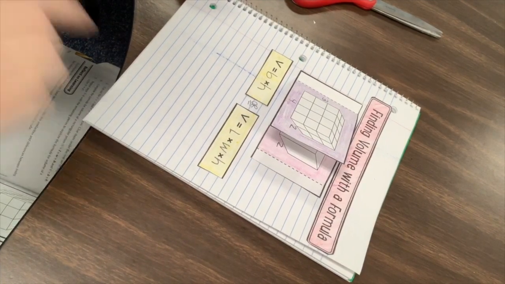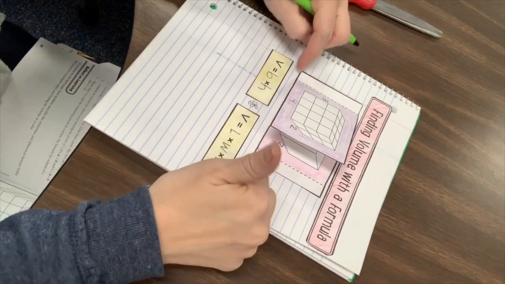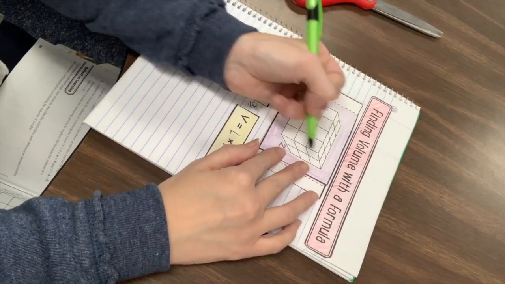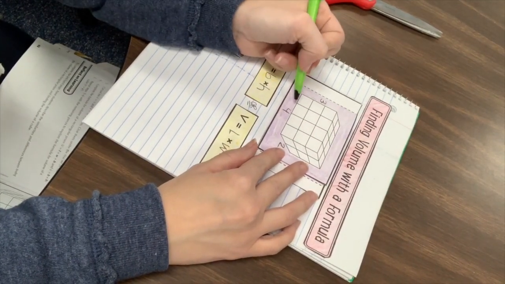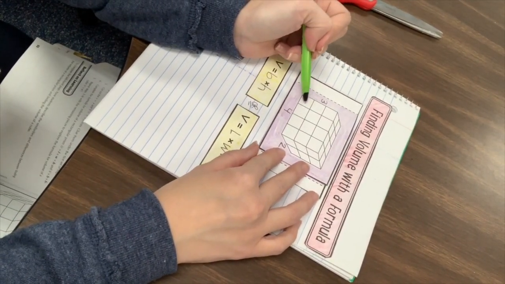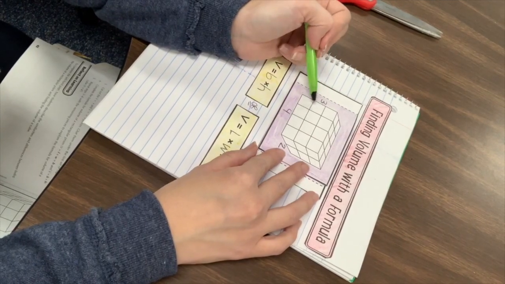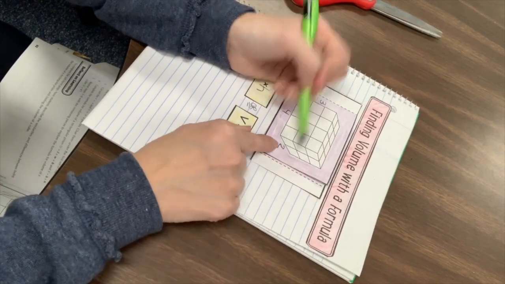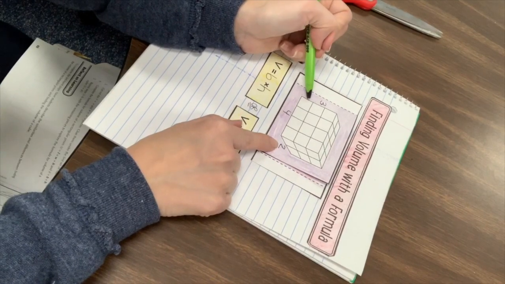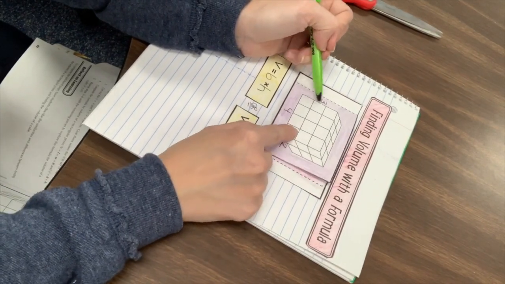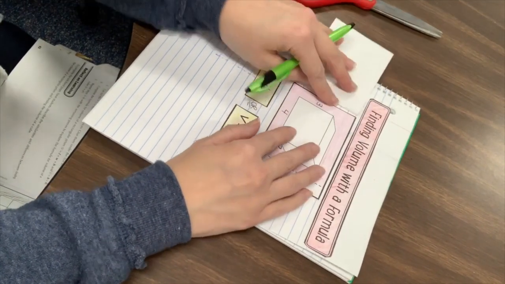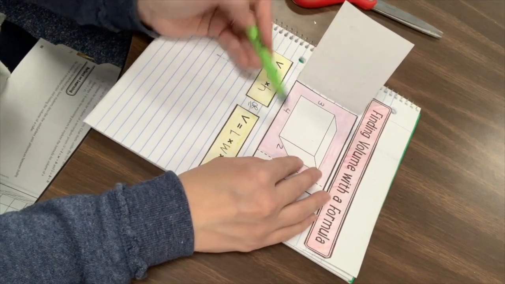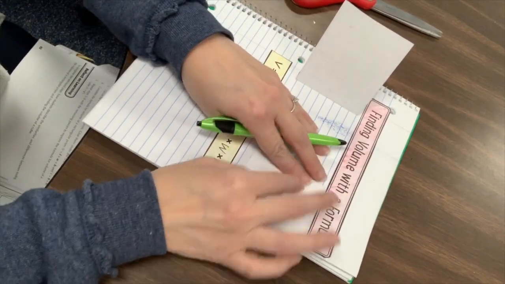Okay, so then let's go back up here. You can see it with the cubes and you could count it up. You could see that you have one row of 4, 2 rows of 4, which is 8, and then you have 3 layers of 8. Or we can use our formula and do length times width times height.